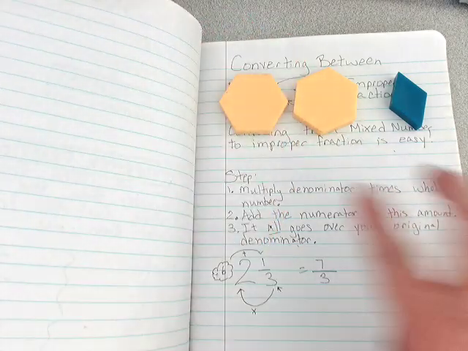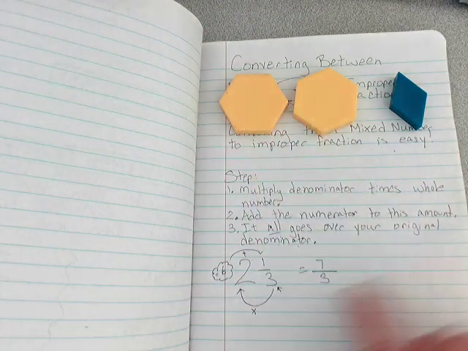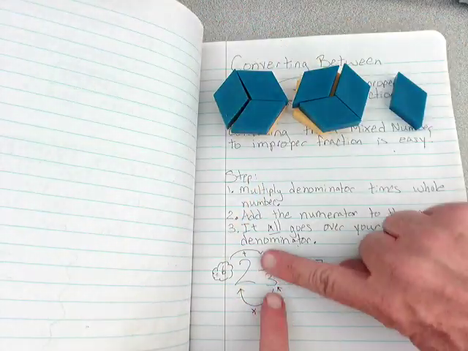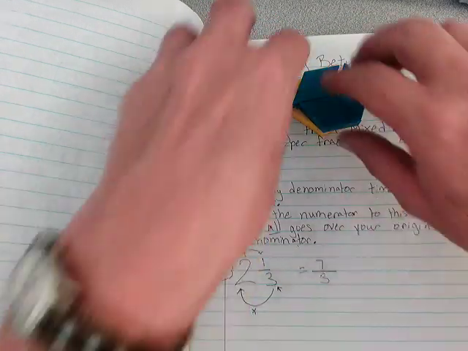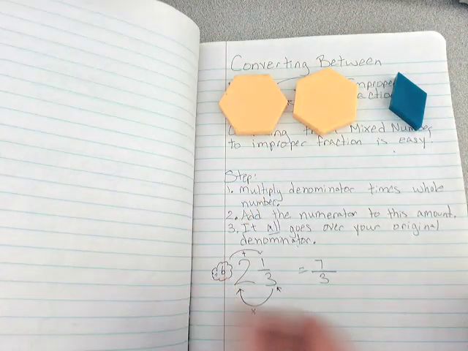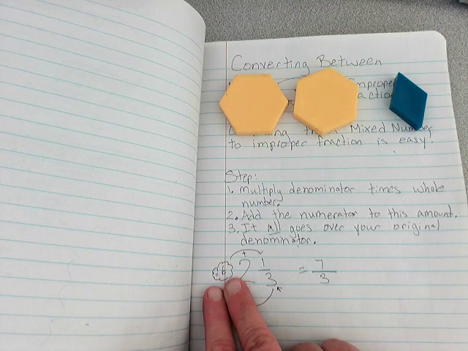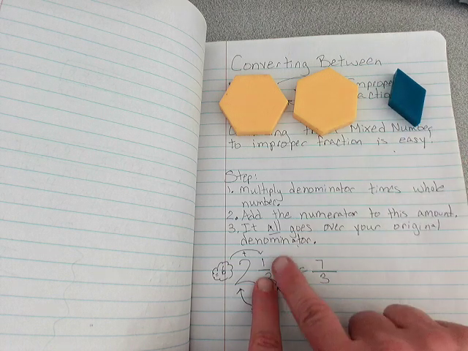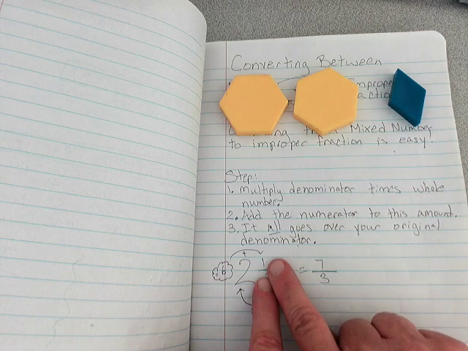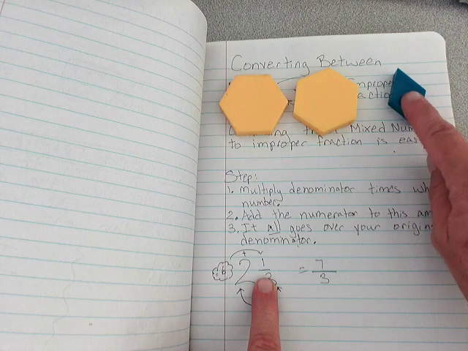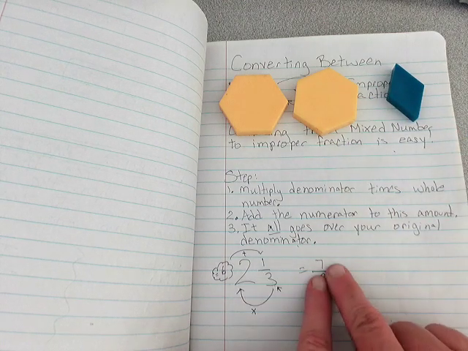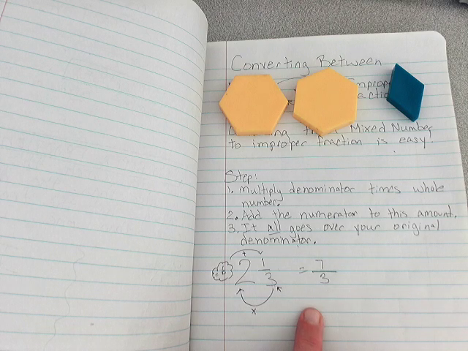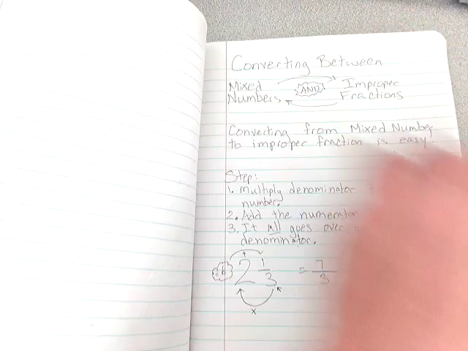You multiply it times the number of wholes you have, 3 times 2, because that shows you how many you have right there. 3 times 2 equals 6. You hold that number in your head, and then you add in however many extra pieces you have, the numerators, in your fractional part. So 6 plus one more piece is 7. 7 is your new numerator. It all goes over the original denominator, just like that.